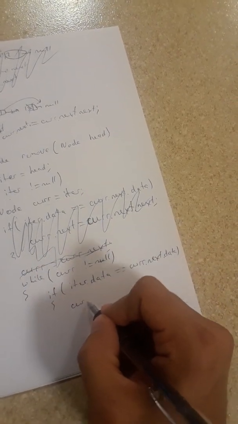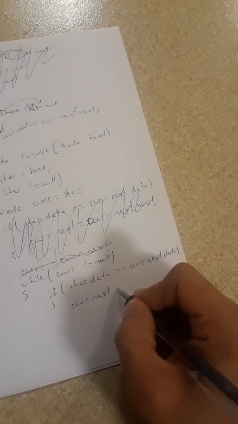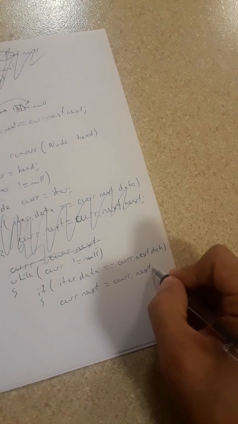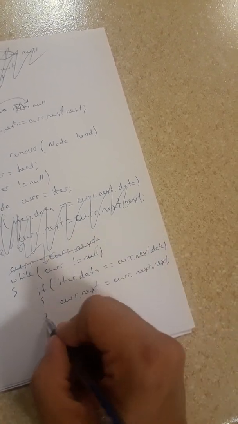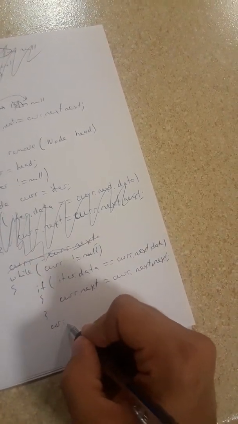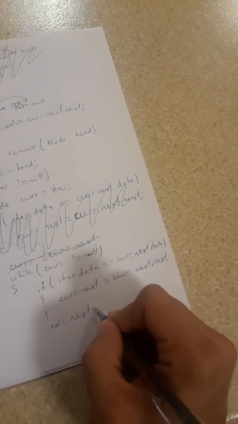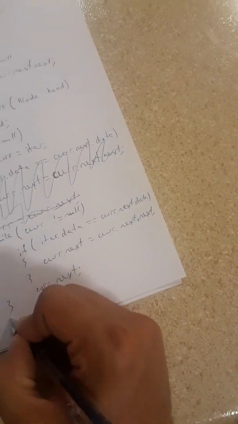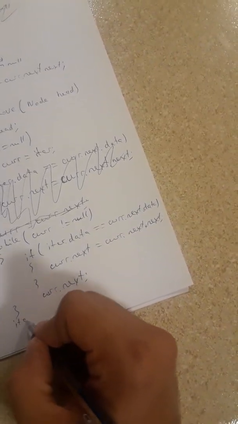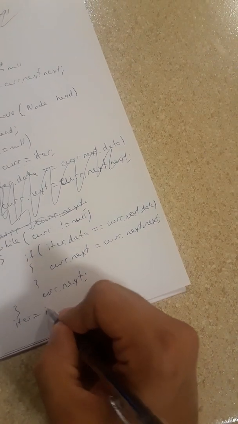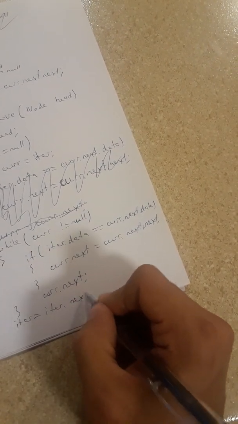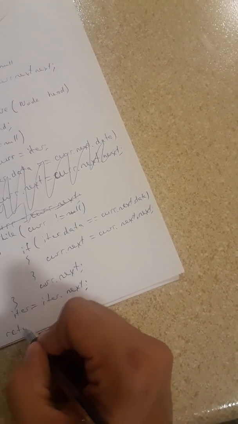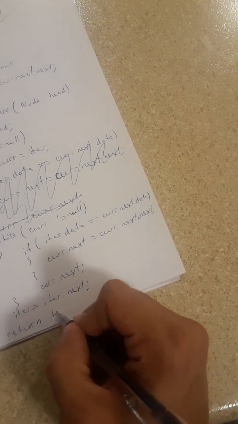If it is, we'll just change the pointer of the next. And after that we'll just move the pointer of the current to the next node. And here we'll just move our iter, and we'll just return the head.